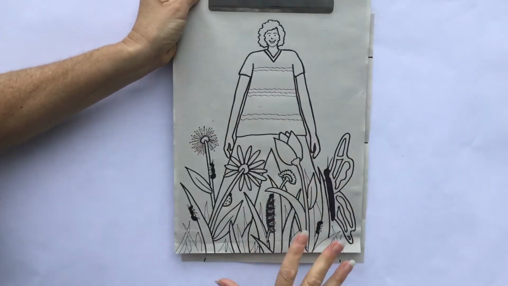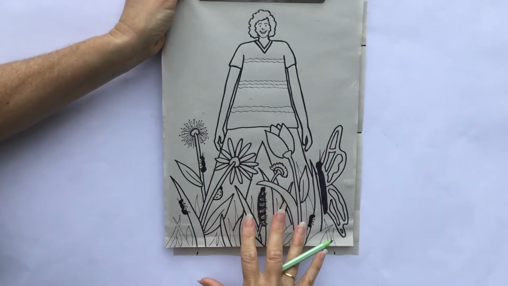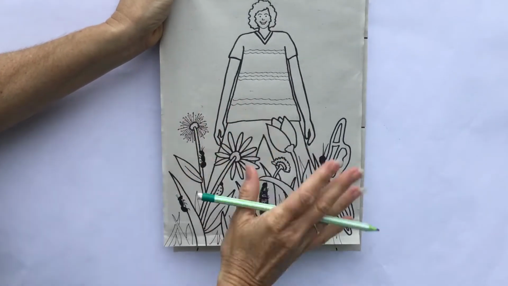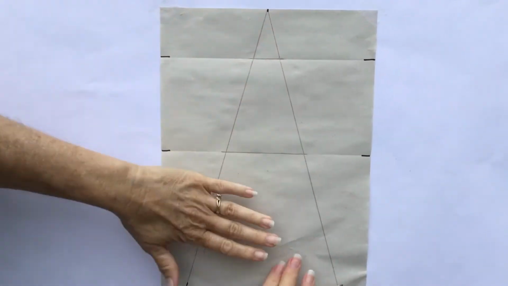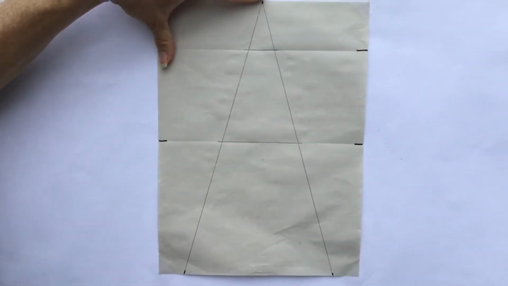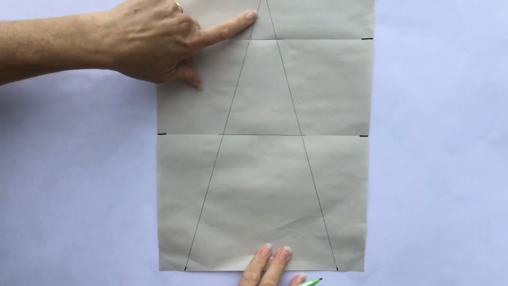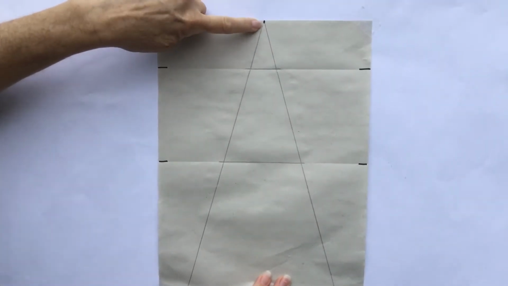So it probably looks like there's a lot going on and it might be really complicated, but I want to assure you it's not, because I've got this guideline here that I already drew out. And I think if you do this first, you'll find that this actually is a lot easier than you might think. So the first thing that I did is I found the center point on my paper.